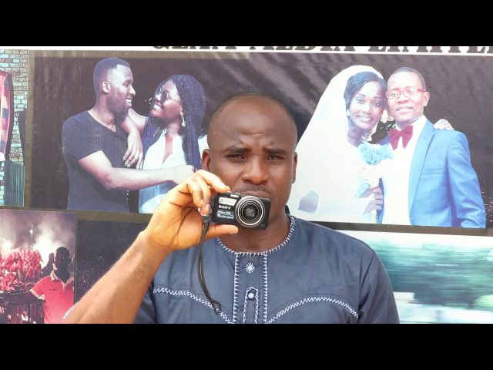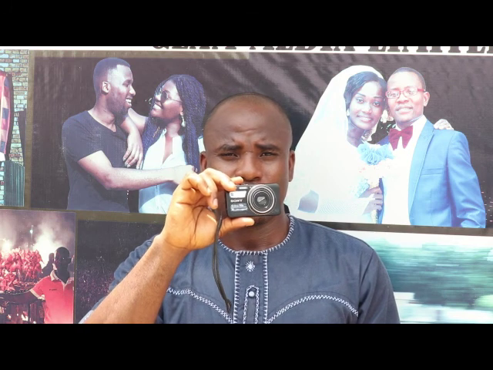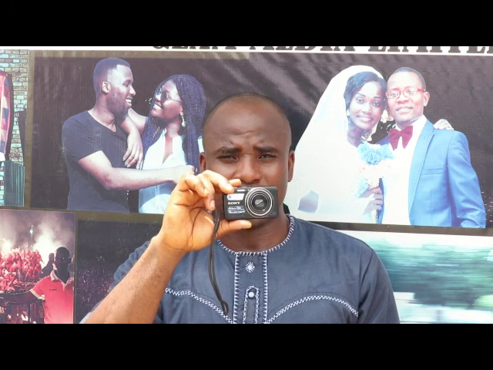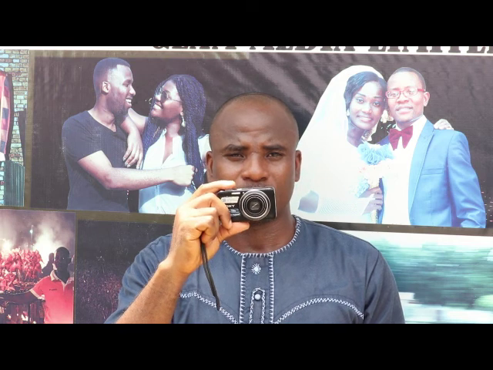24.1 megapixel, and it also comes with HD movies 1080 progressive. Whenever you see P 1080p, P means progressive. So this is one of example of compact camera. We also have a digital camera. Digital camera is what most of us are using as professionals now.